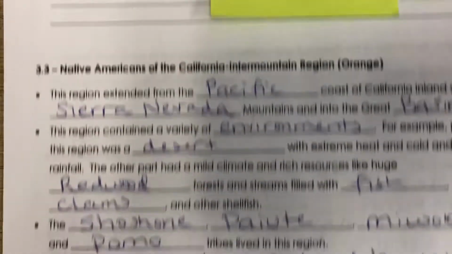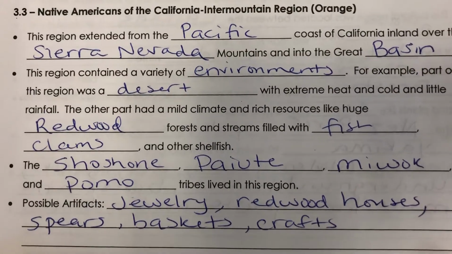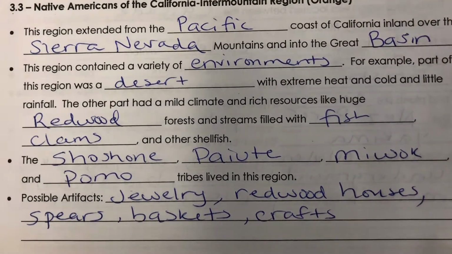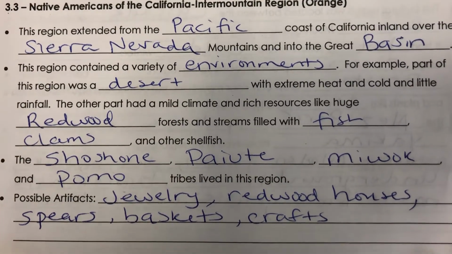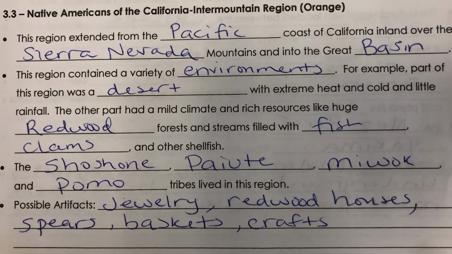So I'm gonna scooch this up to 3.3, and you should be able to see all of those. So again, this would be a good time to press pause and write them all down.